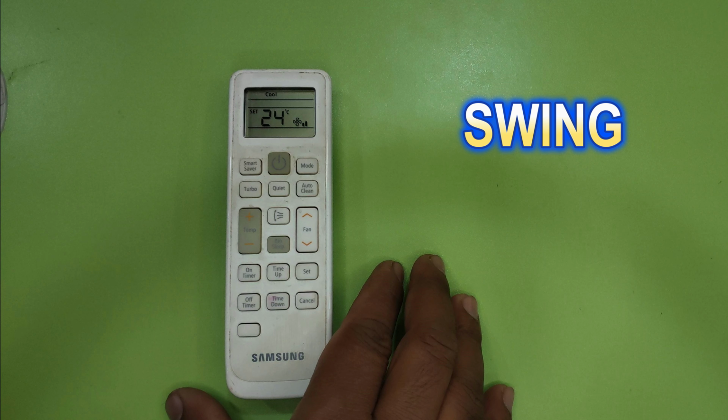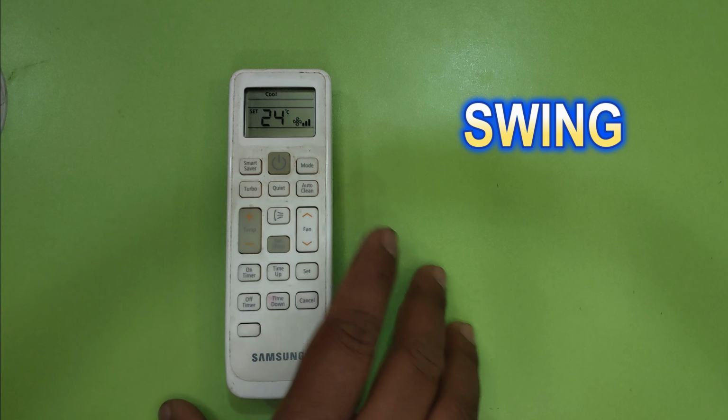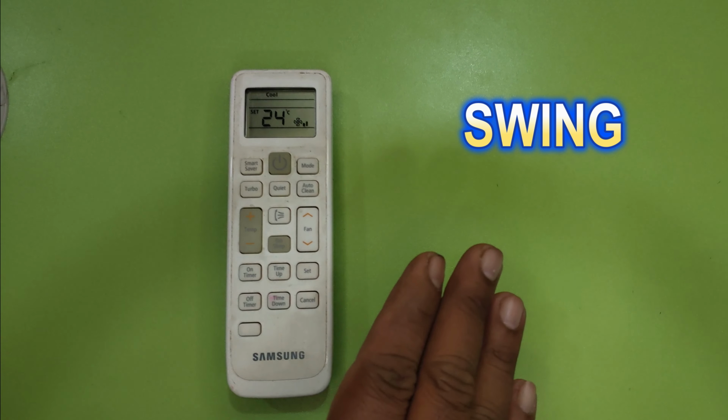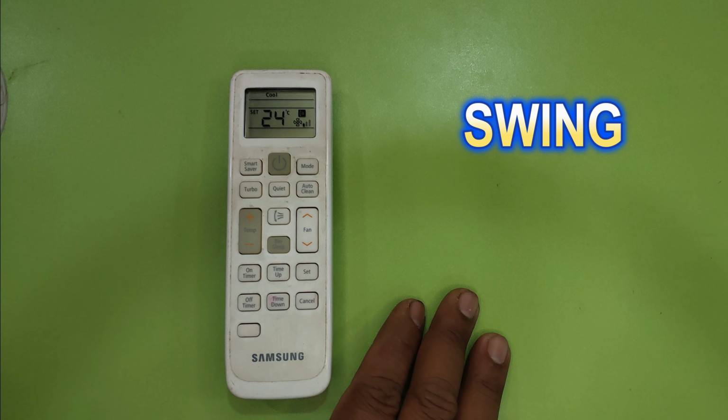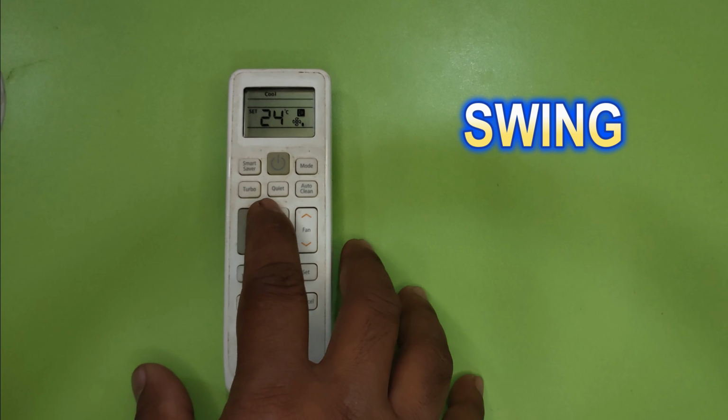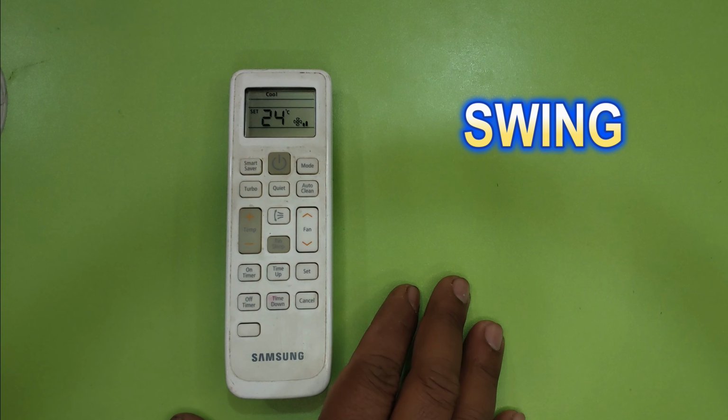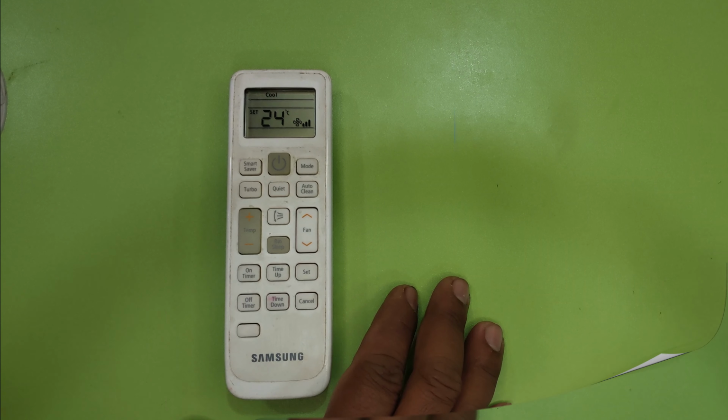Next button is Swing. This is the button for the front swing of the AC. It works in up and down. By using this swing, the cooling of the AC will spread quickly in the room. And wherever you want to stop the swing flap, by pressing this button your swing flap will stop there.